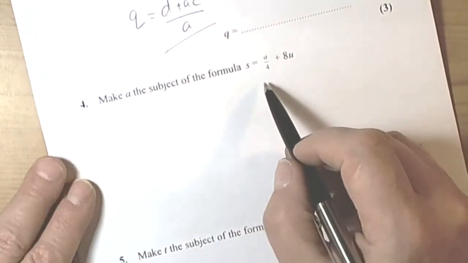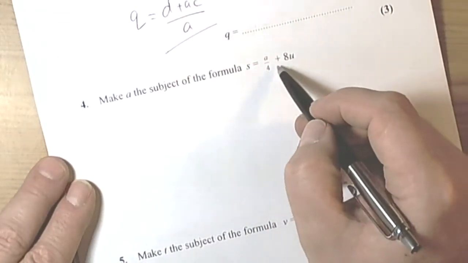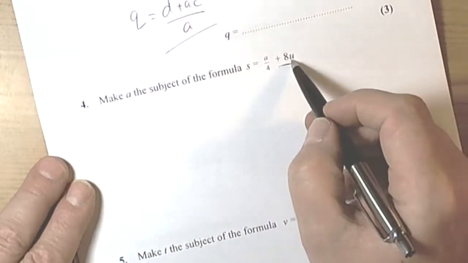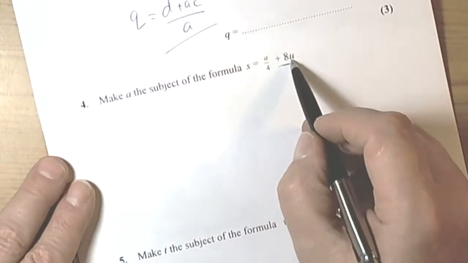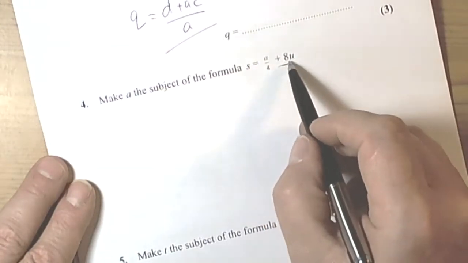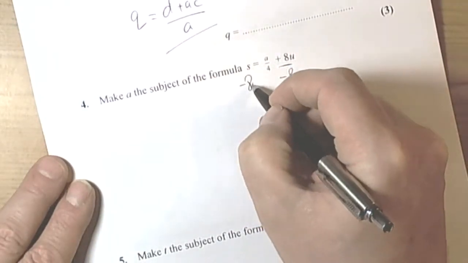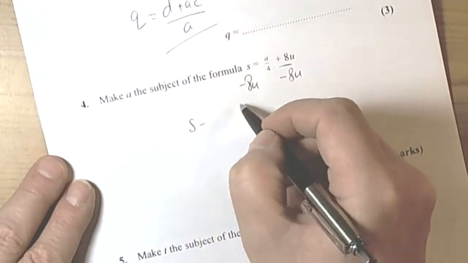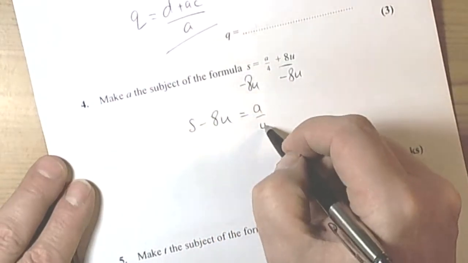This next one here, we've got to make a the subject, so we've got two things to move. We've got the plus 8u to move, and we've got the 4 to move. Again, I tend to do the things that are not attached to the letter itself that we want as the subject first. So I've got a plus 8u to move first, so I'm going to minus 8u from both sides. So that gives me, coming top down again, s minus 8u is equal to a over 4.